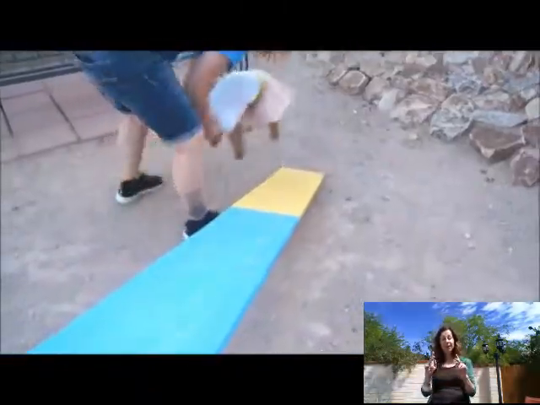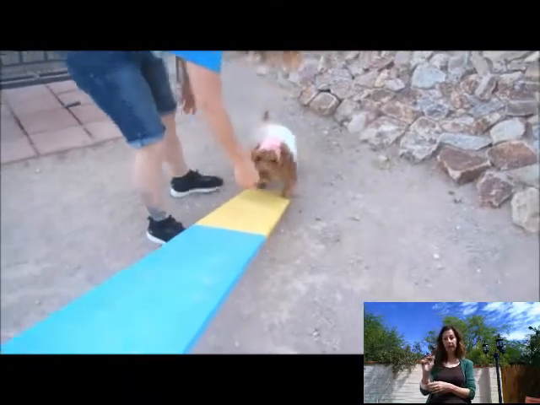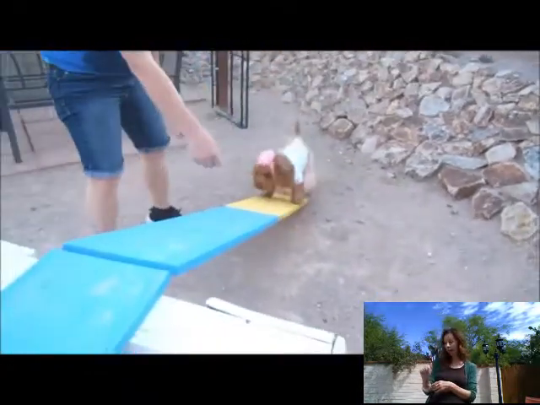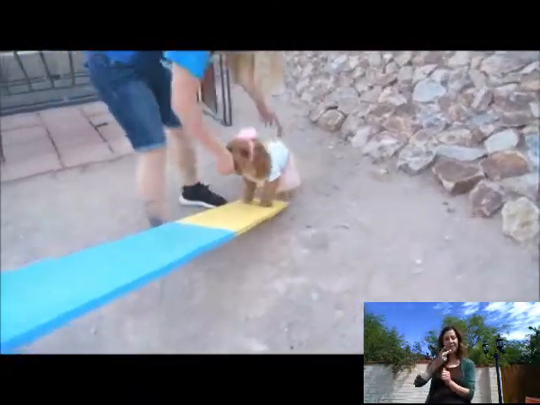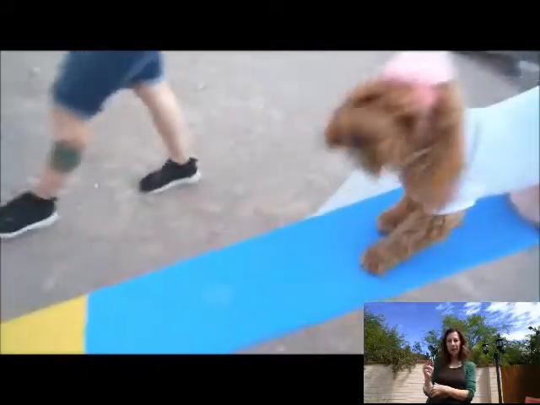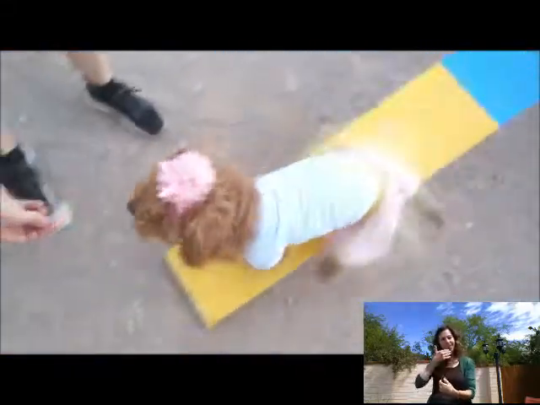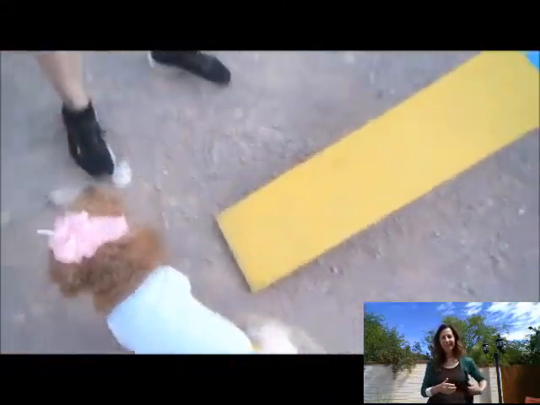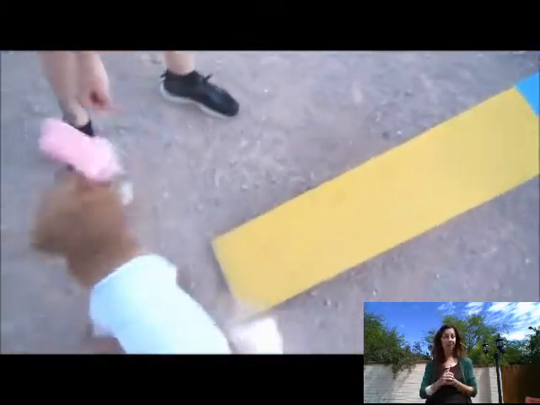But look. All right, here comes Mocha Amaretto. Come on, Mocha. Let's go. She's sporting her pink skirt and her pink flower headband. There she goes. Work it, Mocha. Come on. Good job. Okay, one more time.